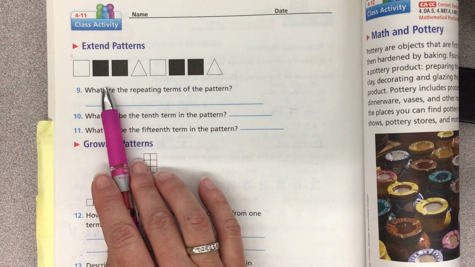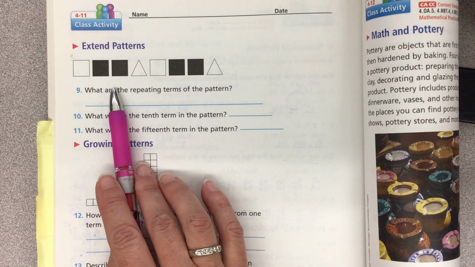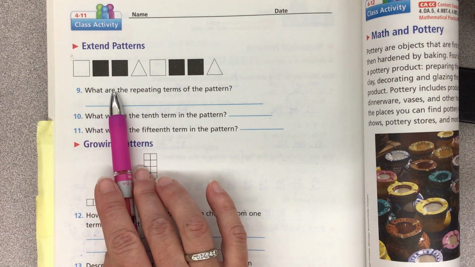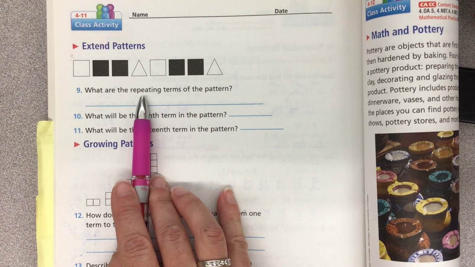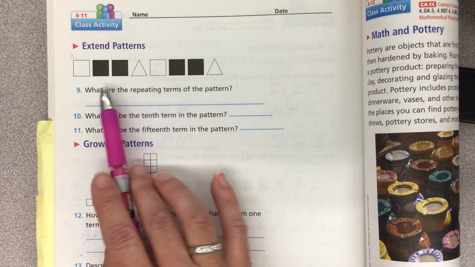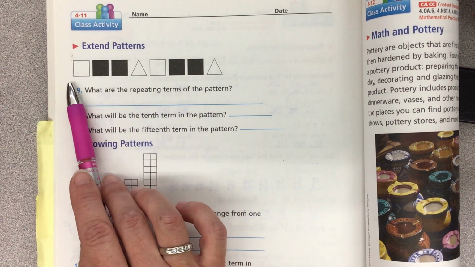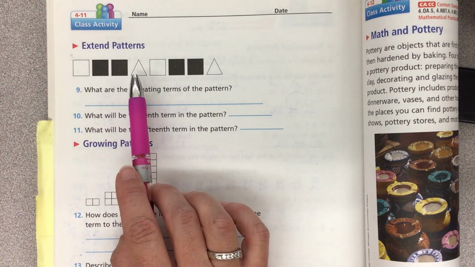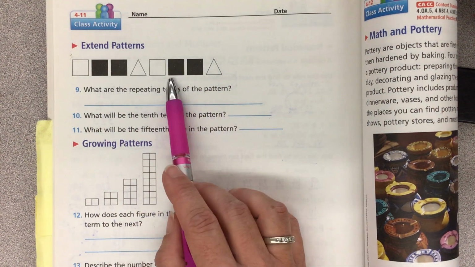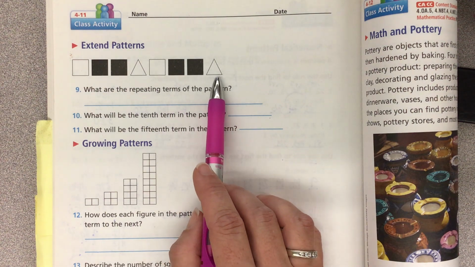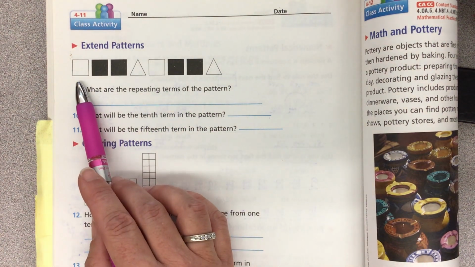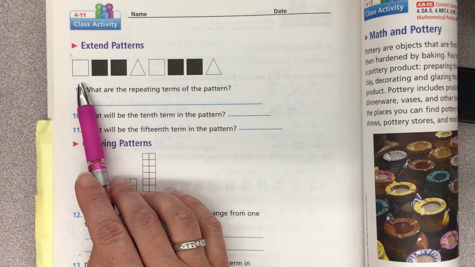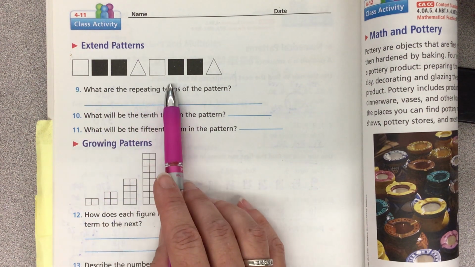Now that our patterns are more complicated than kindergarten, we have to look down the pattern to see where it restarts. This is the strategy that I use. So if I've got an empty square, a filled in square, a filled in square, a triangle, an empty square, a filled in square, a filled in square, a triangle, where do you see the pattern starting again? Ella?